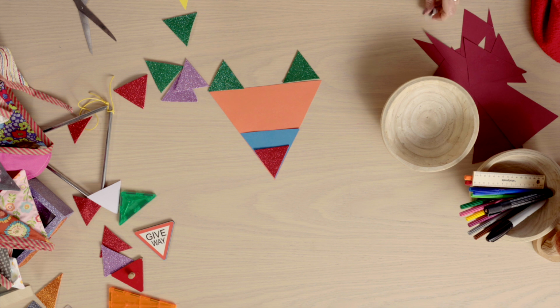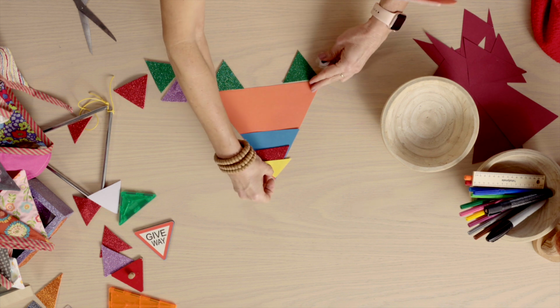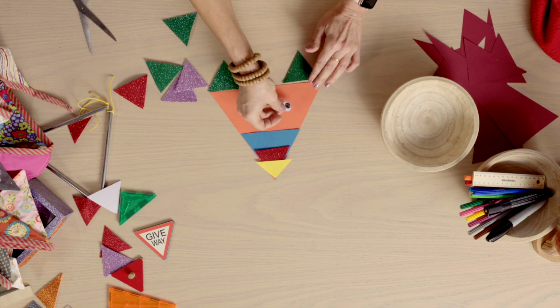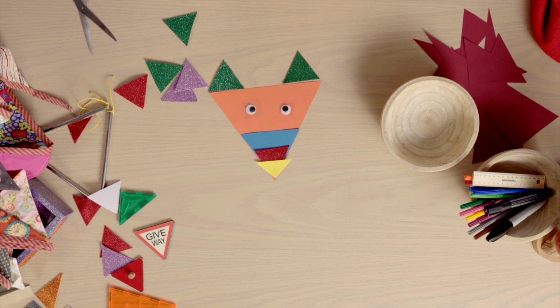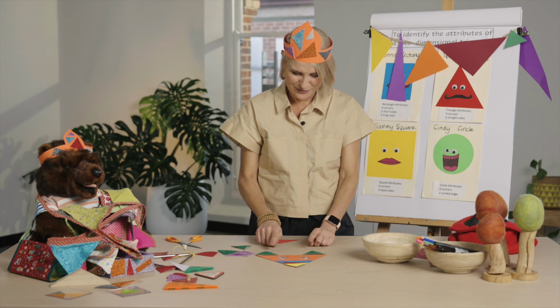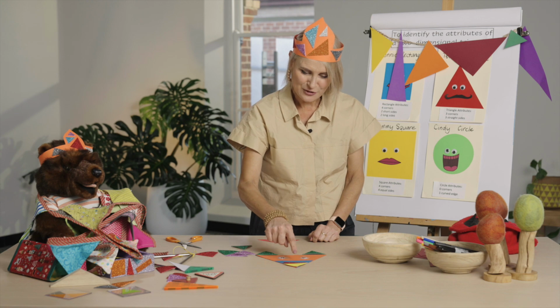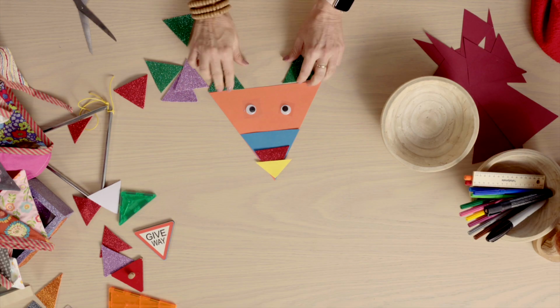I've got 2 googly eyes, and I've got a little triangle here I'm going to put on top here. And take a look at this. This is my triangle fox. Do you love my triangle fox? It's pretty cool, isn't it? 2 triangle ears, a big triangle head, and some triangles there to make its snout. It's pretty cool.